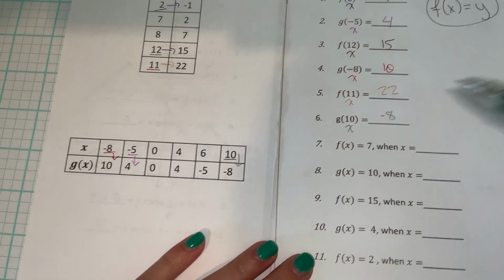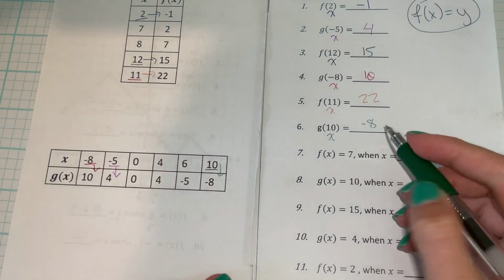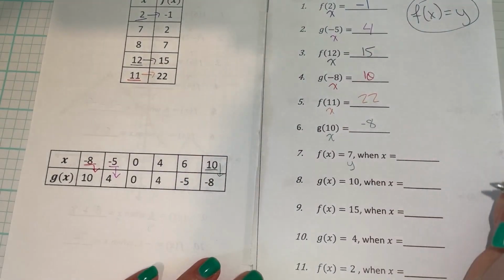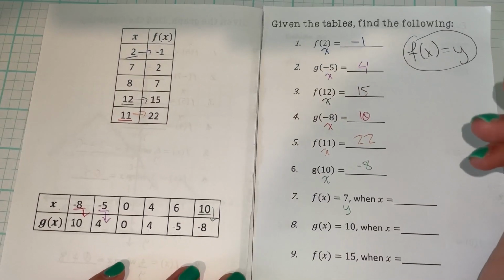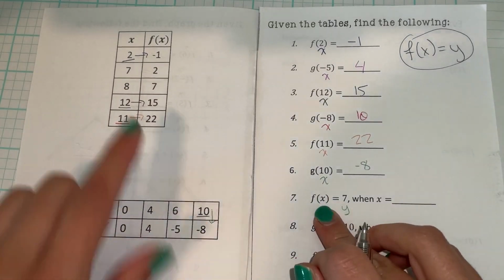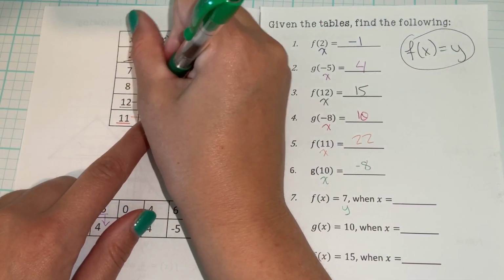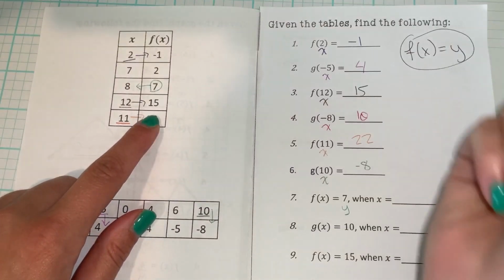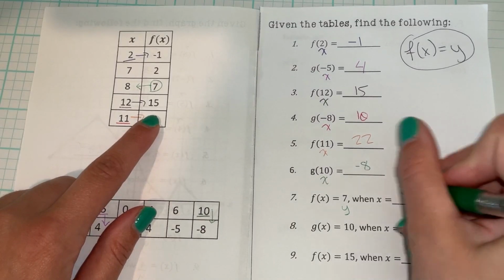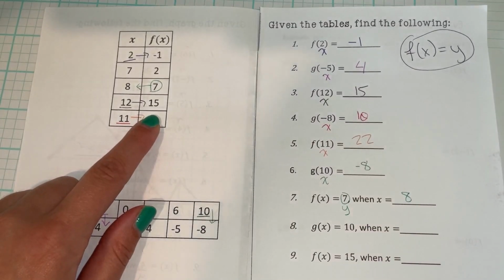Next up, we have f of x equals 7. So this is your y, your f of x number, right? So we're looking at the f table. We're looking at the f of x side for 7. Here's that 7. The number partner is 8. So that's x. All right.